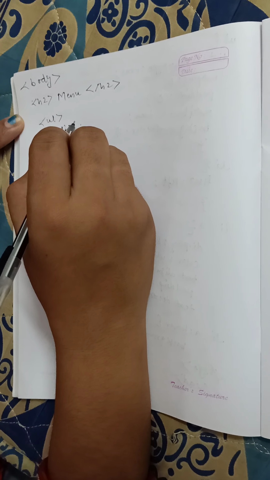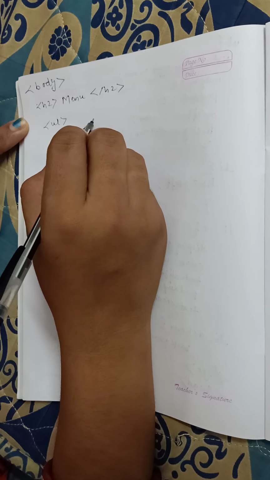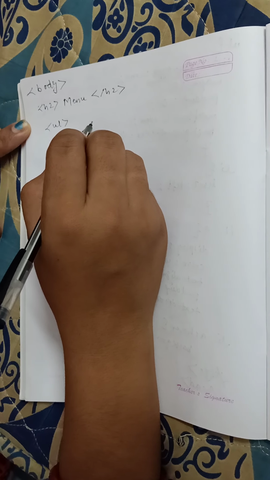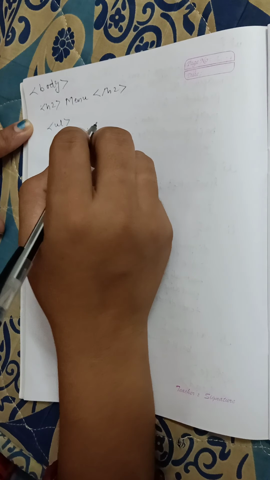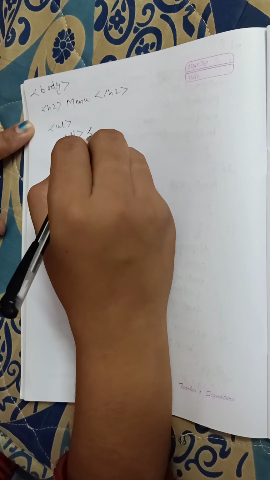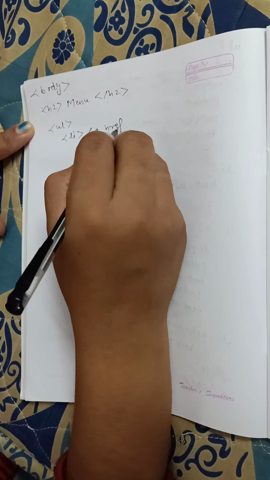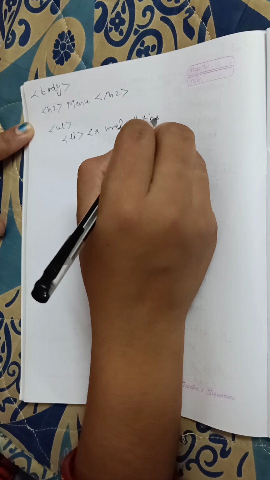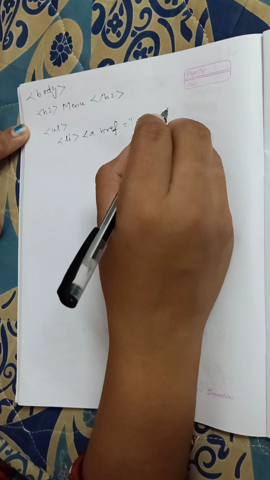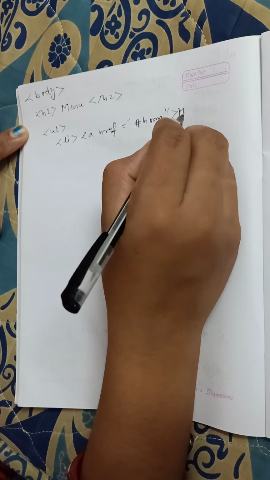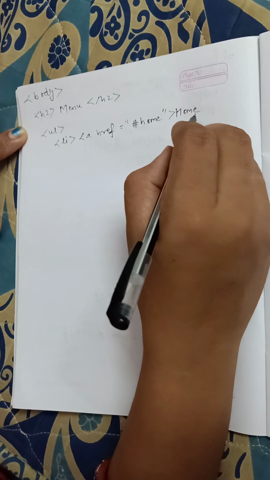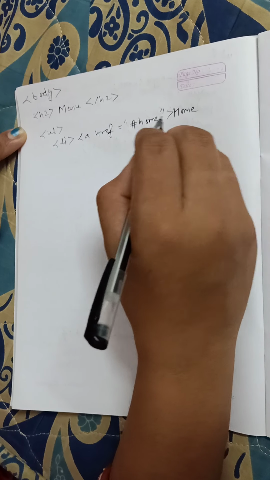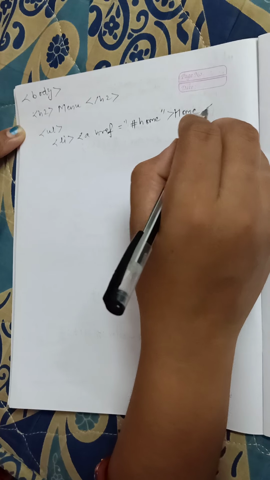Whenever we are making a list in horizontal manner, you must have marked that usually those are hyperlinks. So you can create a hyperlink here. This type of example we have not discussed. So this is what will be visible, and this is the link where it will be going.